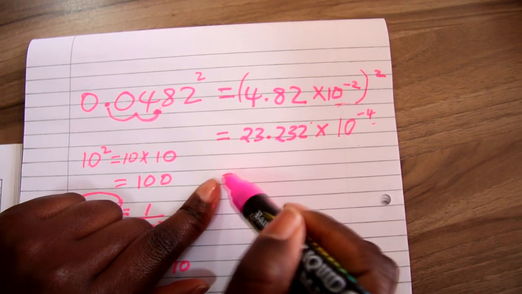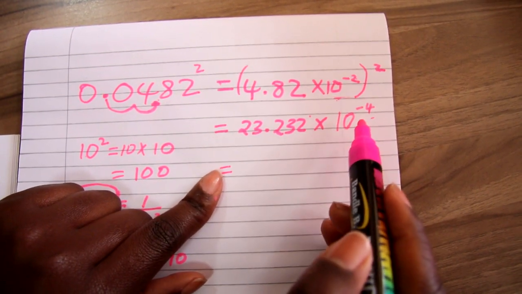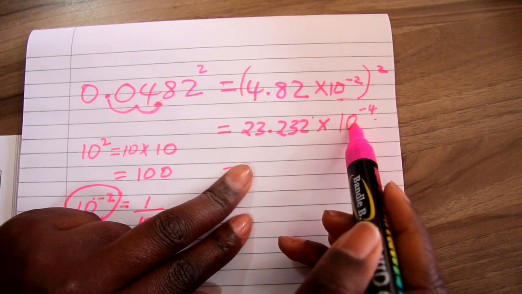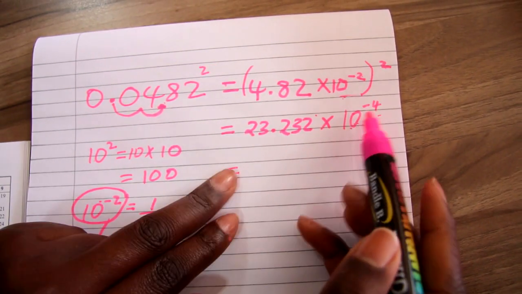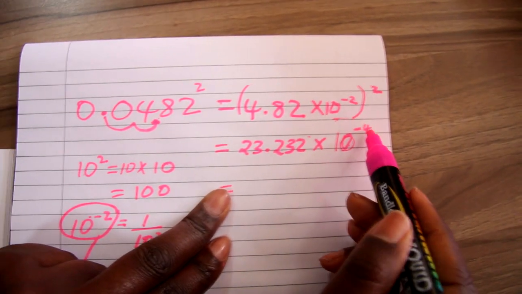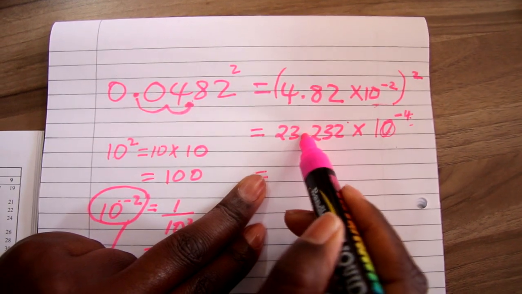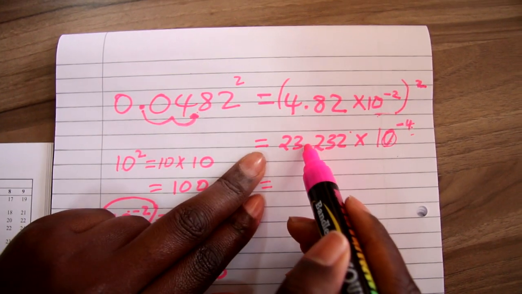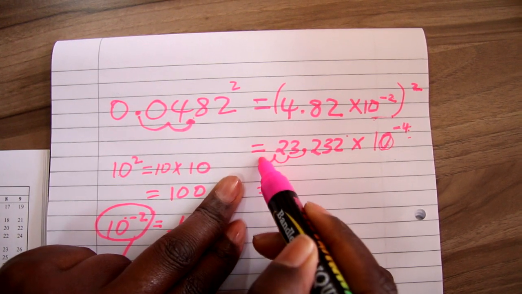So for us to write this number back to number form, this is the standard form, we can write it back to number form. Now since you're multiplying by 10 power negative 4, this means that we move the decimal point backwards 4 times, alright? So 1, 2, 3, 4.